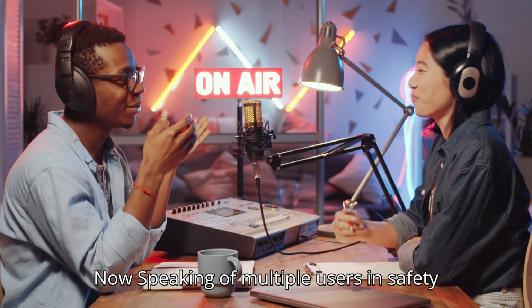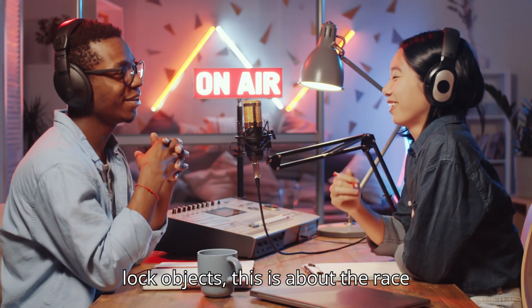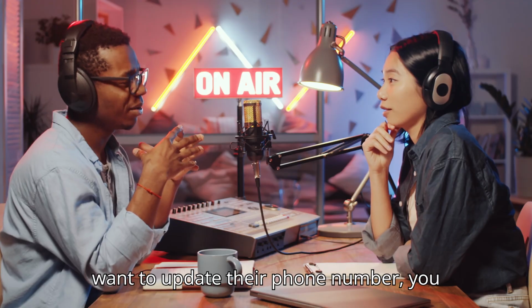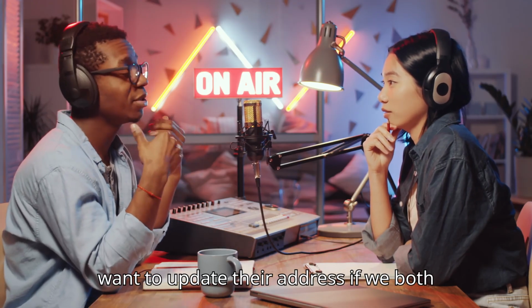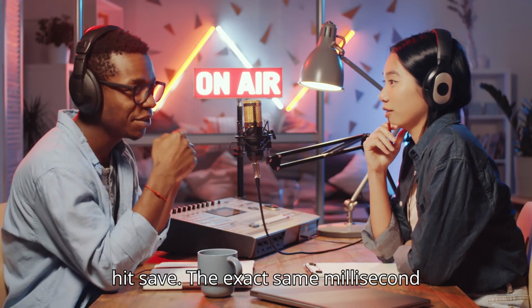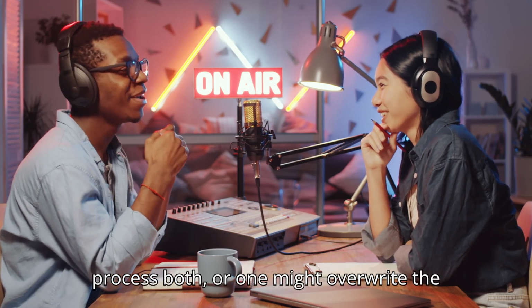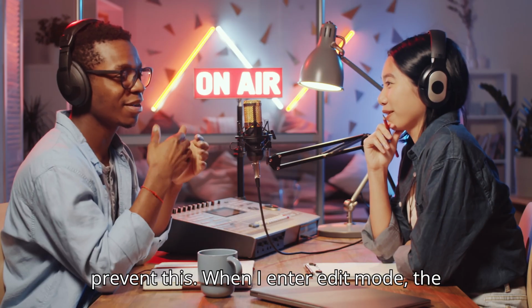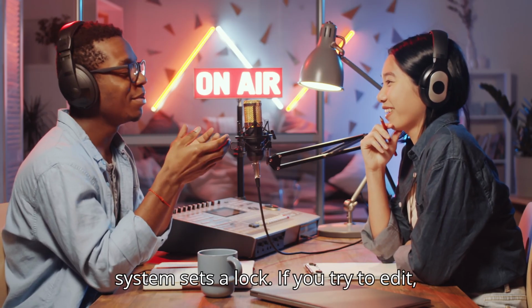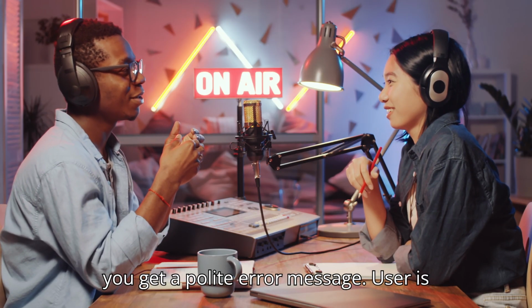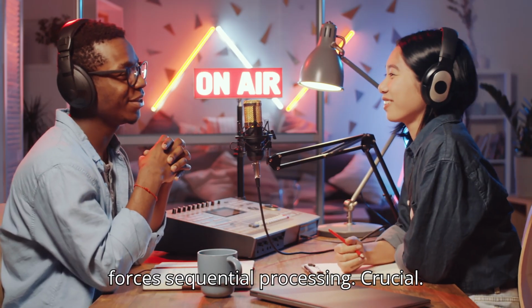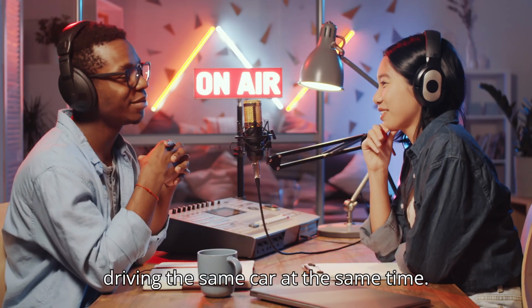That clarifies it perfectly. Now, speaking of multiple users and safety, lock objects. This is about the race condition. Imagine you and I are both looking at the same customer record. I want to update their phone number. You want to update their address. If we both hit save at the exact same millisecond without locking, the system might try to process both, or one might overwrite the other without knowing. Lock objects prevent this. When I enter edit mode, the system sets a lock. If you try to edit, you get a polite error message. User is currently processing this object. It forces sequential processing. Crucial for data integrity. You can't have two people driving the same car at the same time.